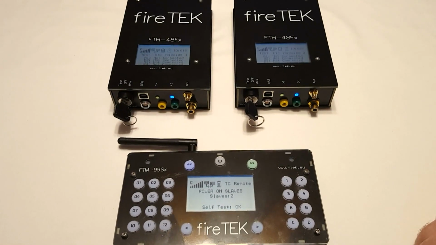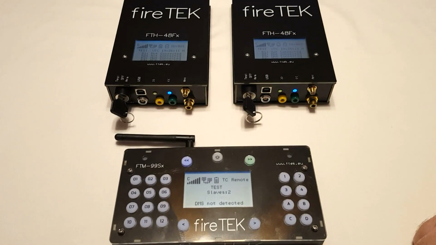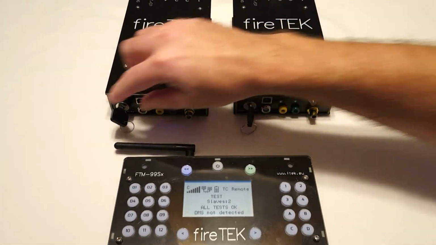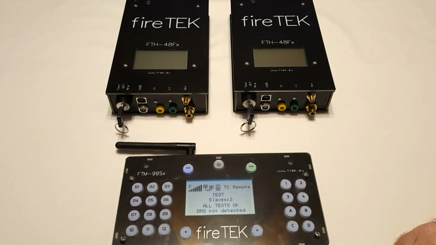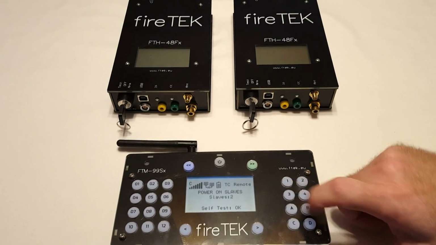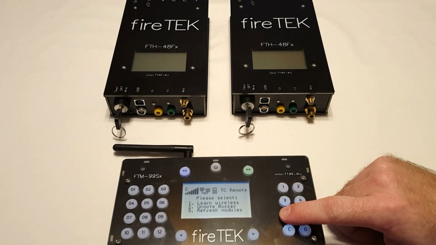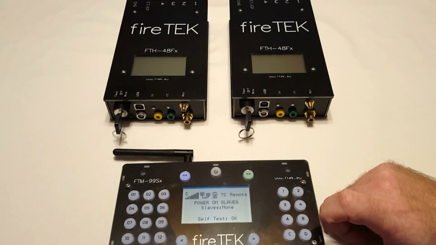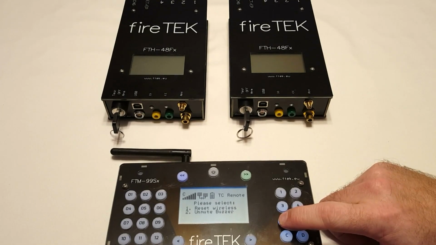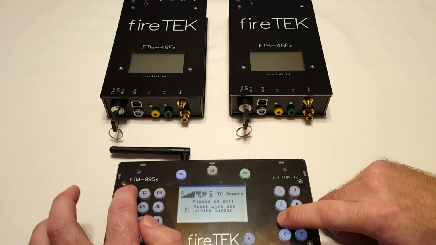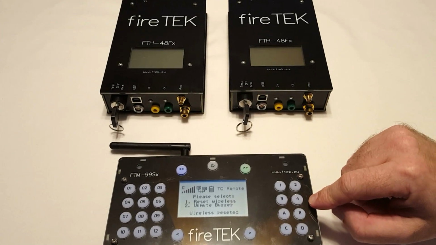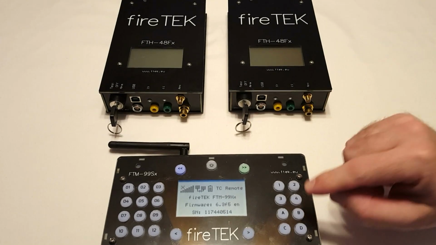So now, how do I get rid of that if I want to add stuff? To reverse it, to get back to your standard mode, what you want to do is turn your 2 modules off so that your remote is not seeing anything. And your power on slaves, it's still looking for 2 slaves, so what I like to do is refresh the modules so it's not seeing anything. It comes up as none. Hit your A button, you're going to reset your wireless, and that's going to bring your remote out of your custom network mode, and it'll come back up.